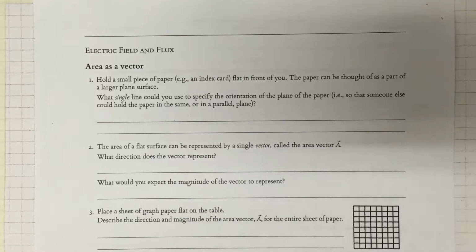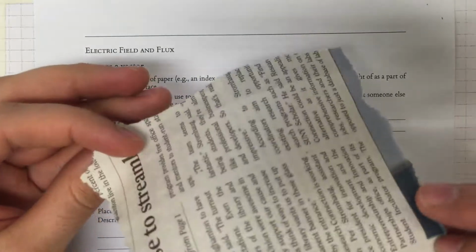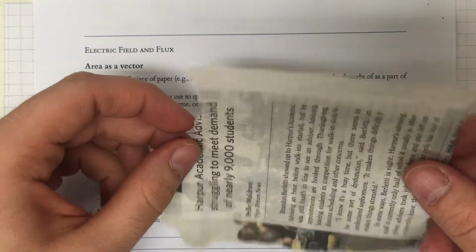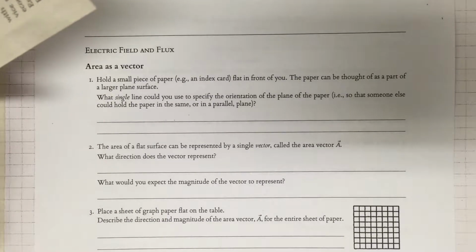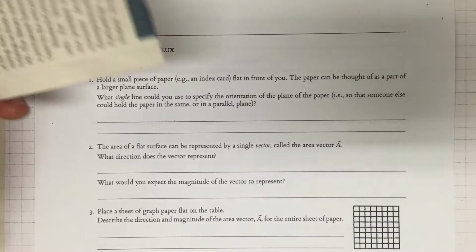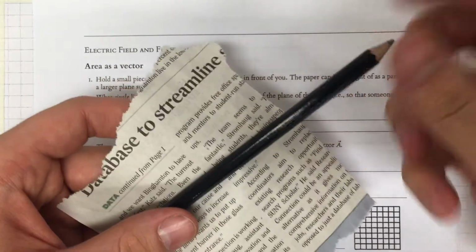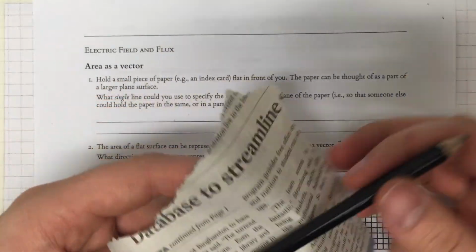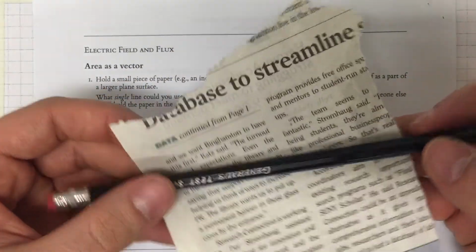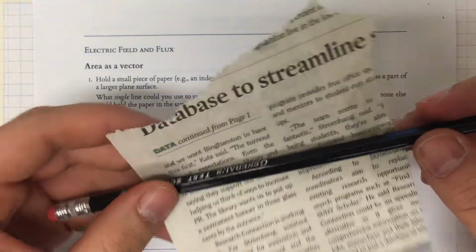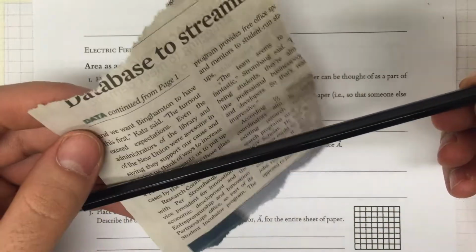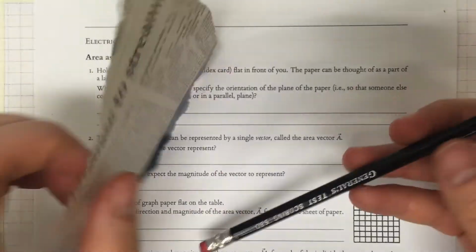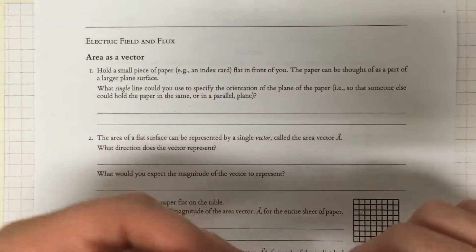So here I have a little piece of paper here. I see that I can change the direction of this plane of paper, and in order to specify the orientation, you might think, well, maybe if I imagine this pencil as being my vector, it points along some direction on the plane. But remember, that's not enough information, because without changing the vector, I can change the orientation of the paper.